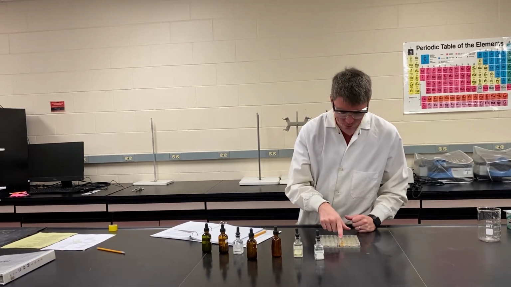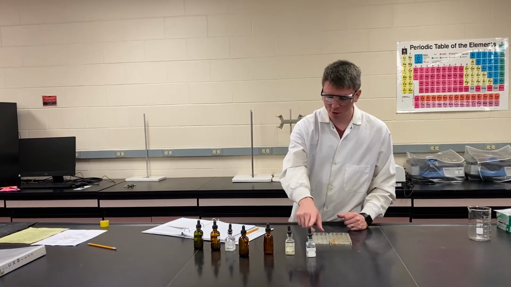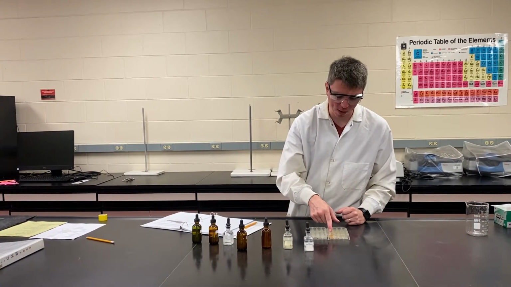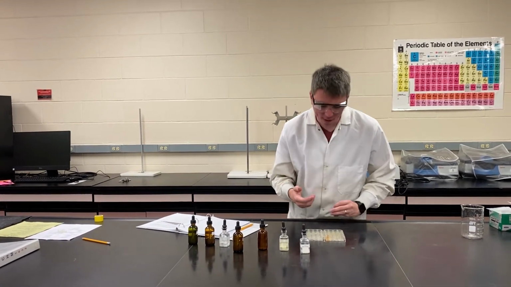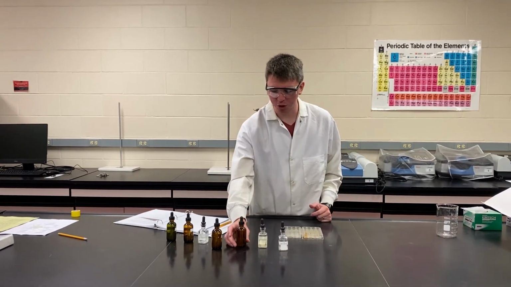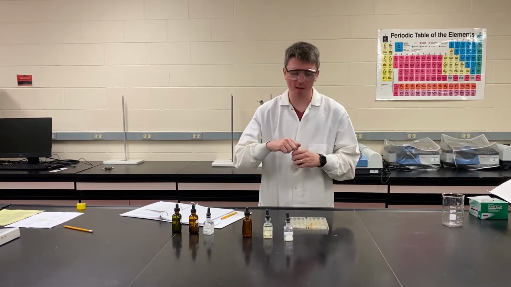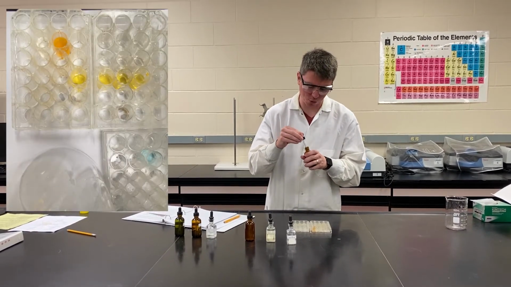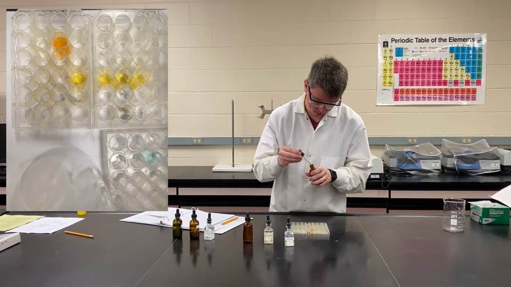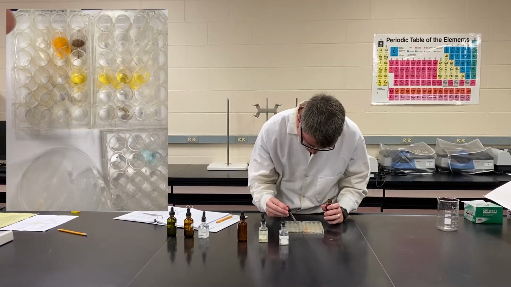Again, in the picture you should be able to see this, but as we mixed the sodium hydroxide and the iron chloride in this well, it's gotten a little cloudy in addition to having that orange color. So we didn't get a color change, but that cloudiness is indicative of a precipitation reaction, or a solid forming. And that's really what we're looking for.